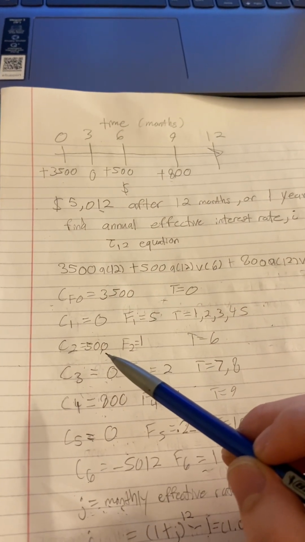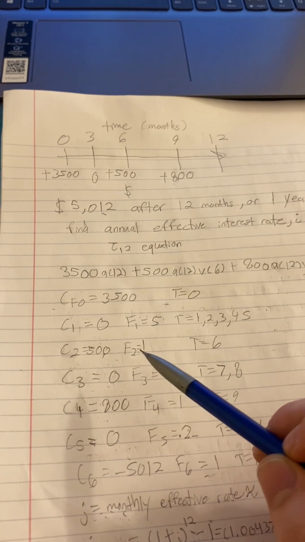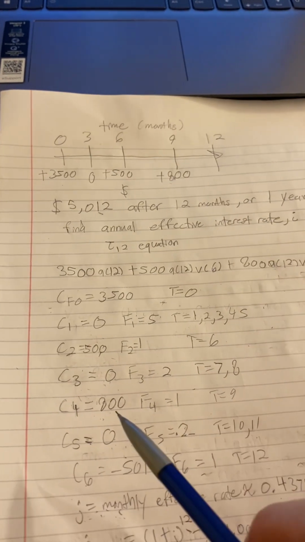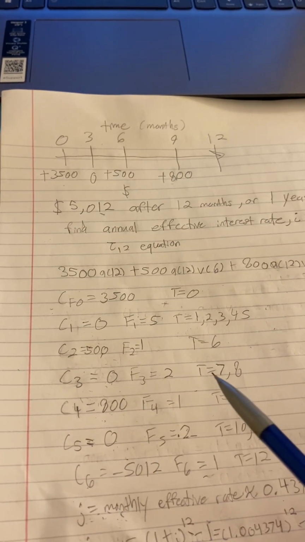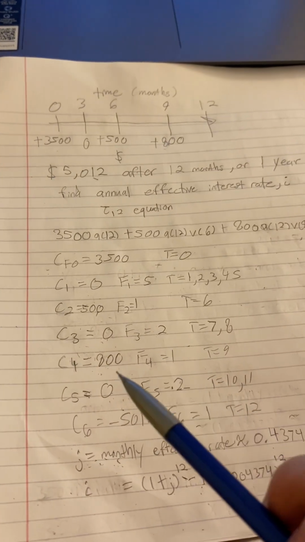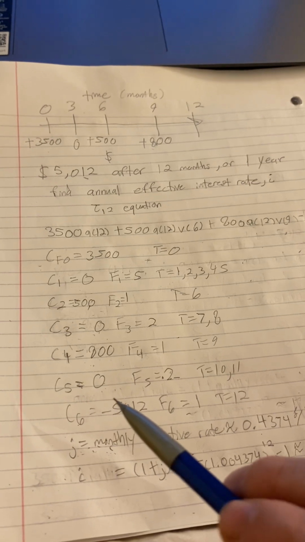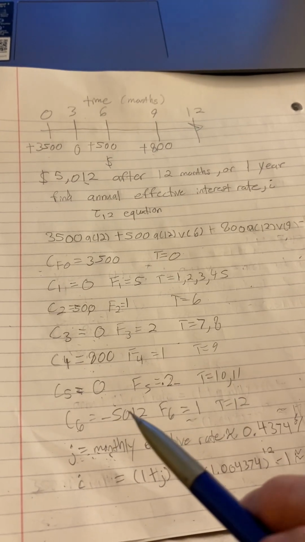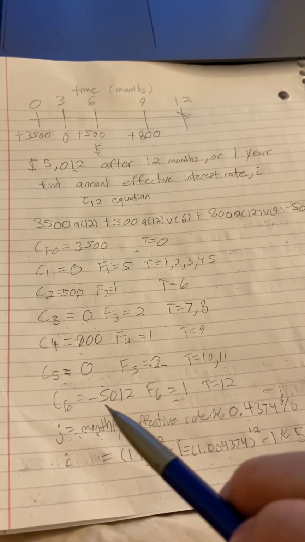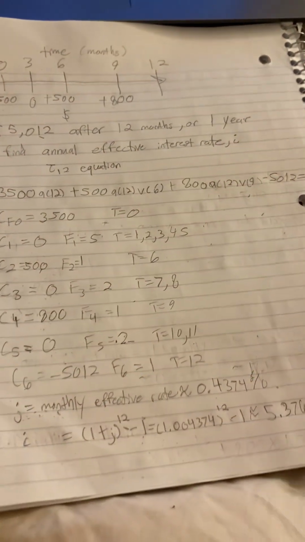And then C2 is 500. You put 1 for t equals 6. For C3, you have 0 for times 7 and 8, and that's why the frequency is 2. Then 800, frequency 1, at time 9. And then for times 10 and 11, it's 0. And then C6 is negative 5,012.